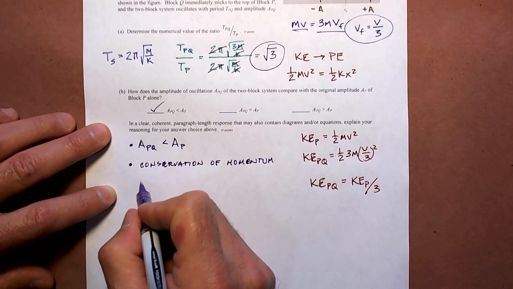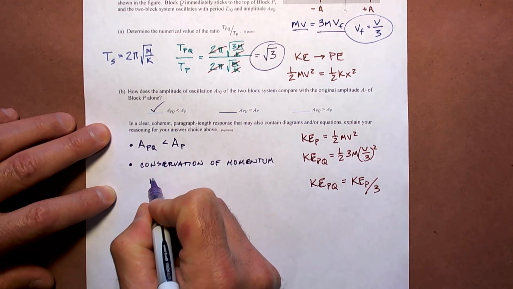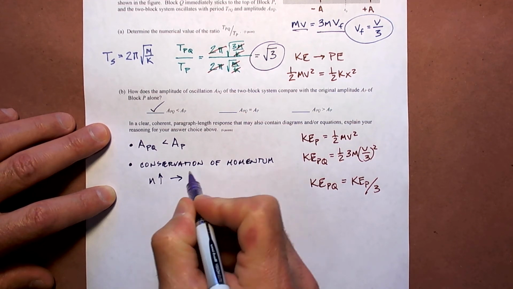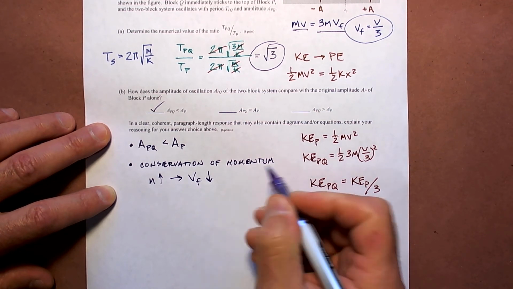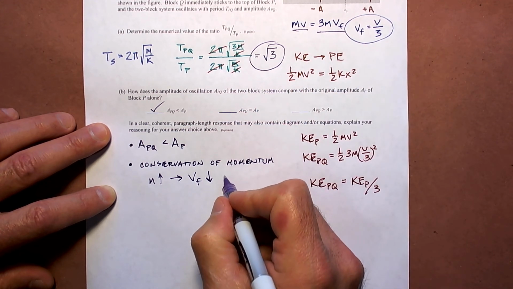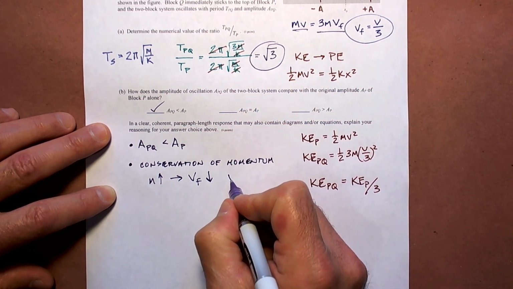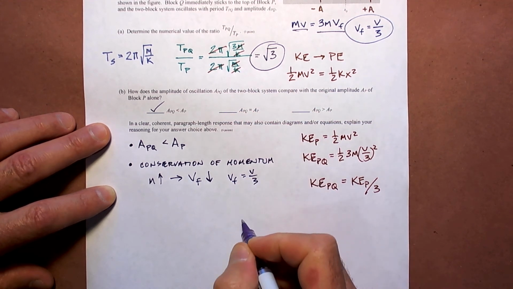So total momentum must be conserved, the mass goes up, therefore the final velocity goes down, and you could show this simple expression to show that the final velocity is equal to v over 3, or 1/3 the original velocity.